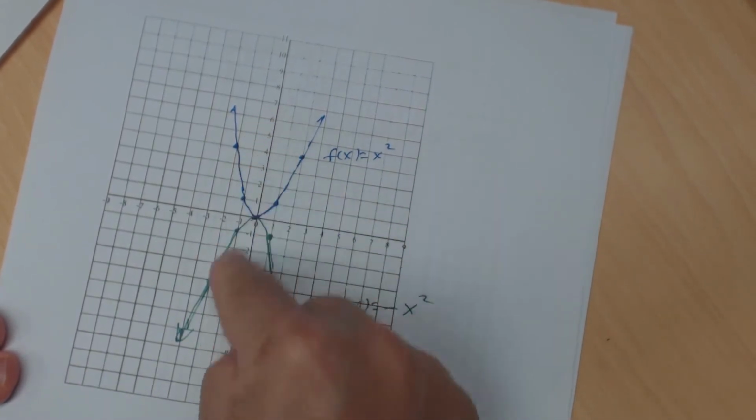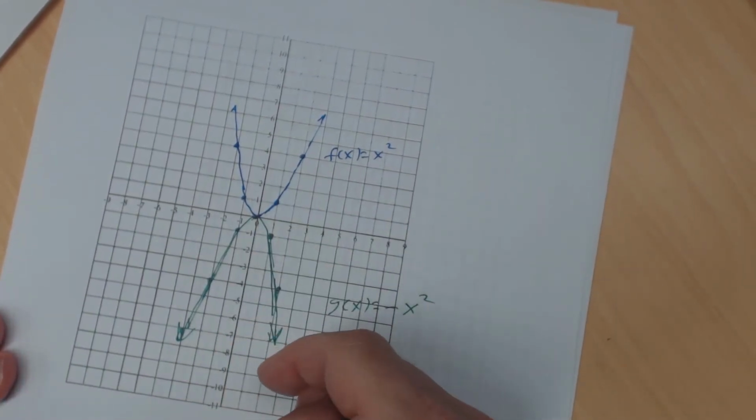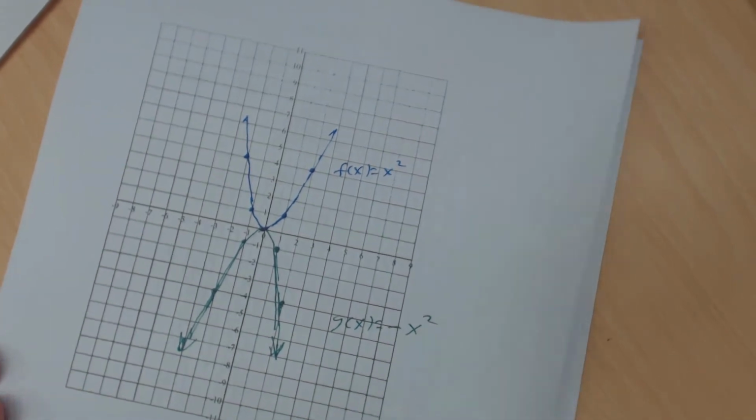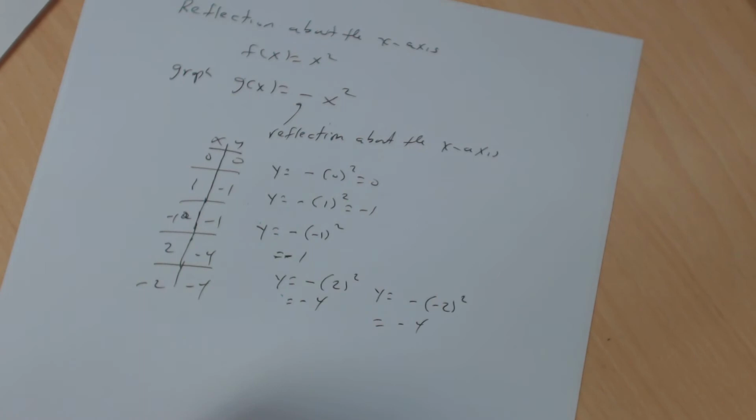Previously we looked at shifting up, down. Now we're looking at reflection. Okay? So that's a reflection. So a negative out in front is a reflection about the x-axis. All right, let's look at this one.